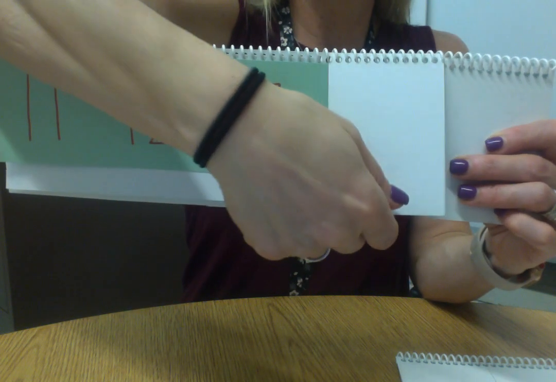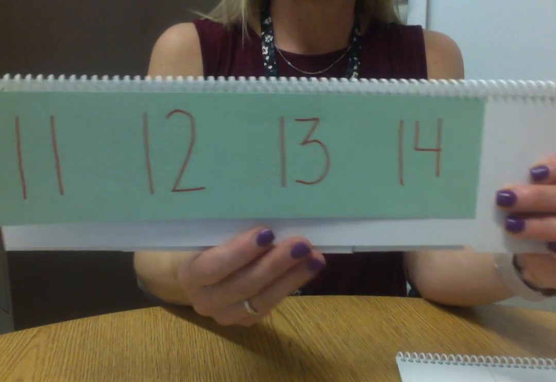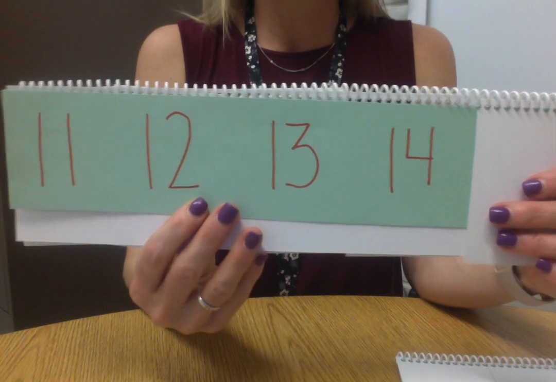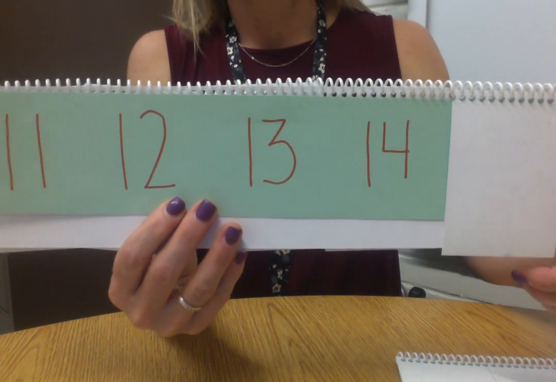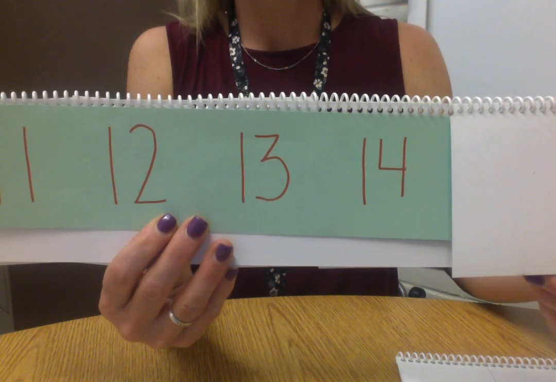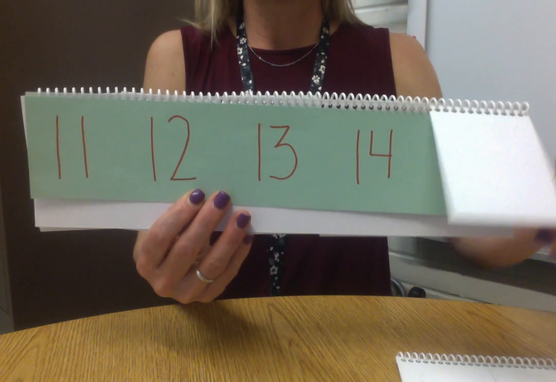Did you say a 1 in the front, 4 in the back? 14. What comes after 14? 15, you're right. What does it look like? A 1 in the front and a 5 in the back.